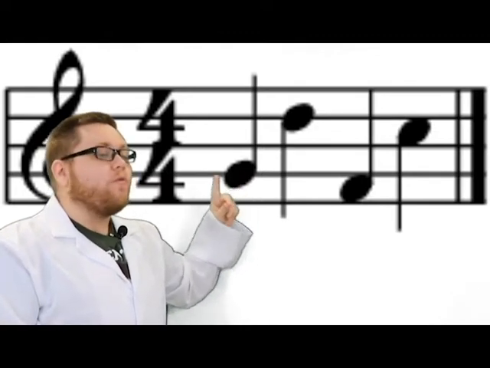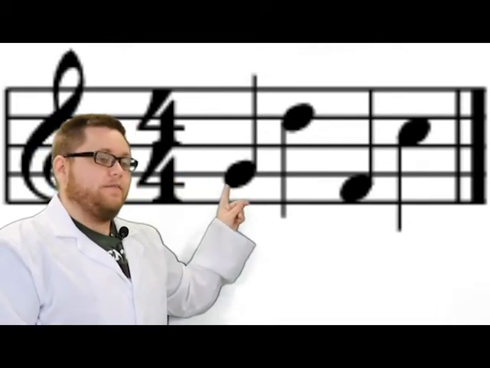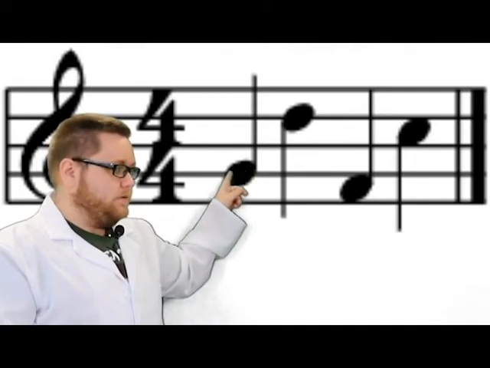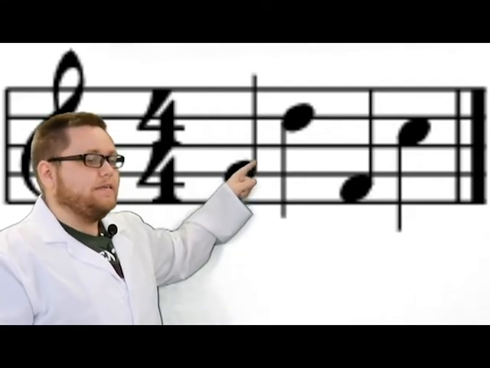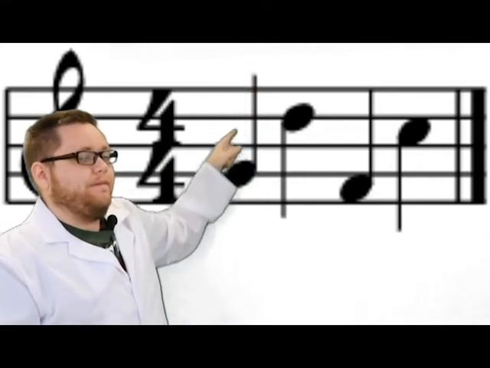This quarter note right here and all the other notes are made of two parts. It's made of the note head. Everyone say note head, which is this little oval or circle, whatever you want to call it, right here. And it's made of a stem. This is a stem. Okay?